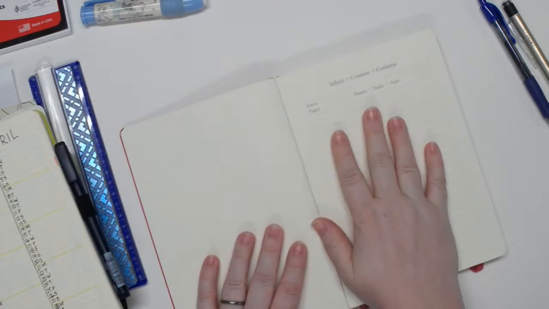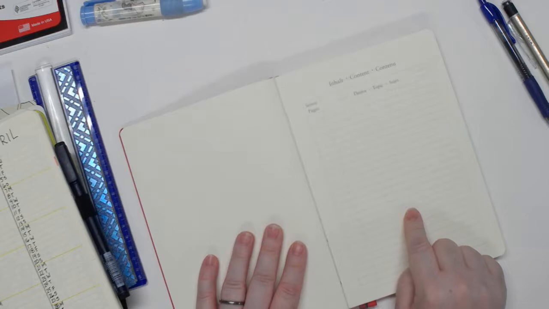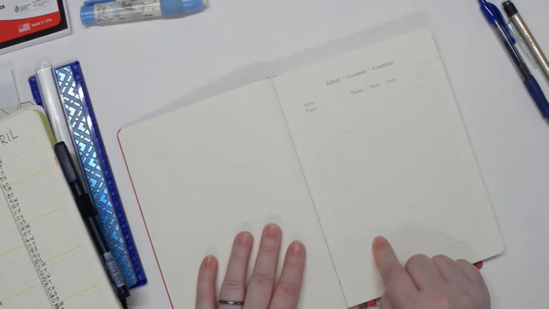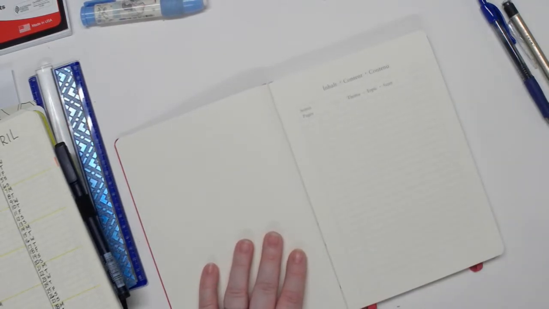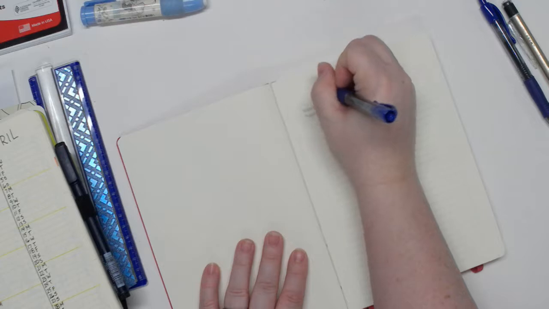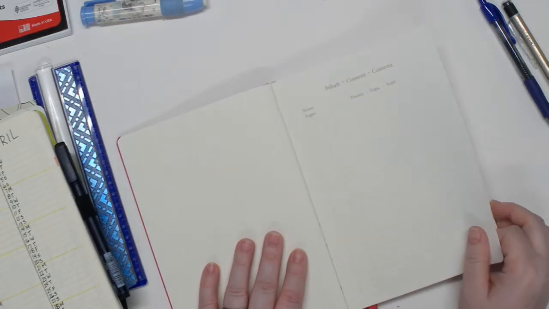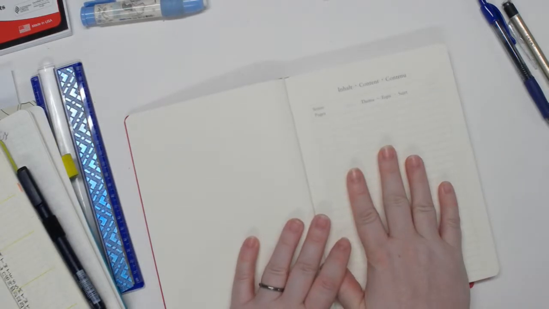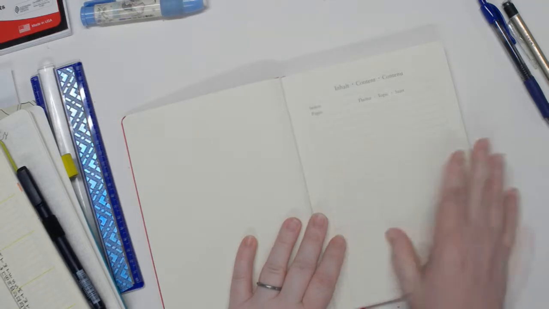If your notebook does not have an index like this already built into it that you can just fill in as you go, then you may have to just write the word index up here and create one yourself, but that's really easy. Or some people actually prefer to find what they're looking for without the index.